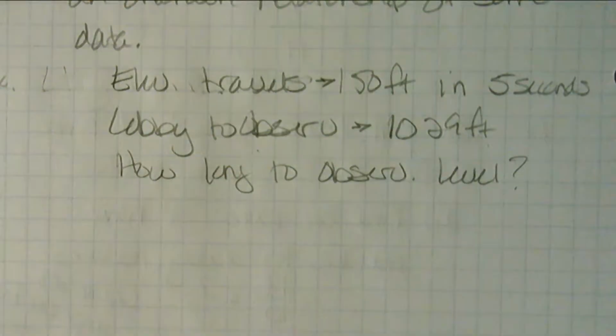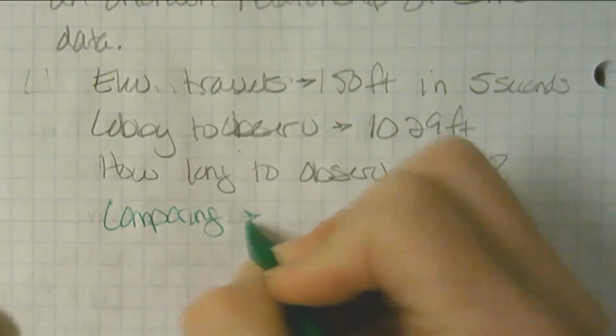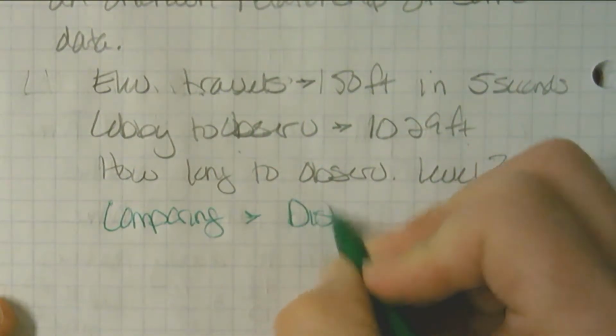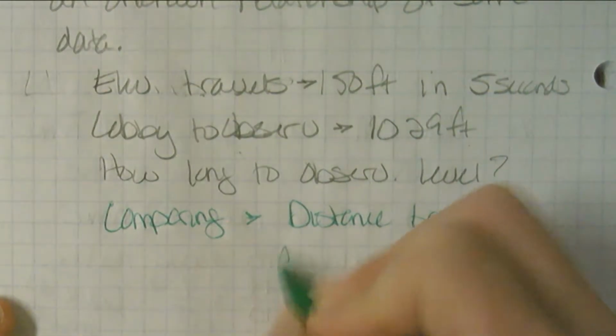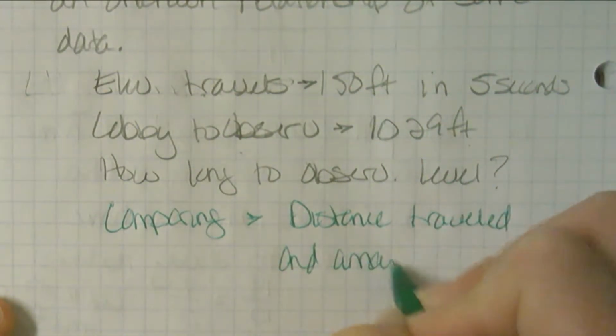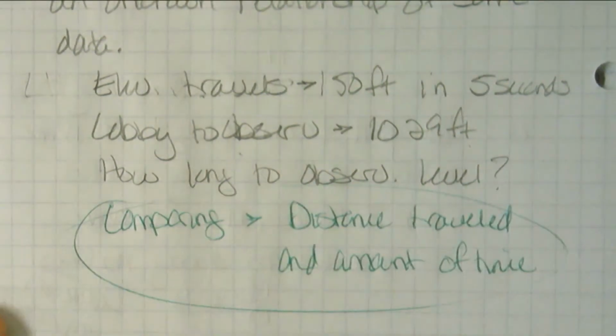So if you take a look at this, don't jump ahead, stick with me here, because I want to make sure we understand this. What we are comparing, we're comparing the distance traveled and amount of time. That's the information that we are comparing.